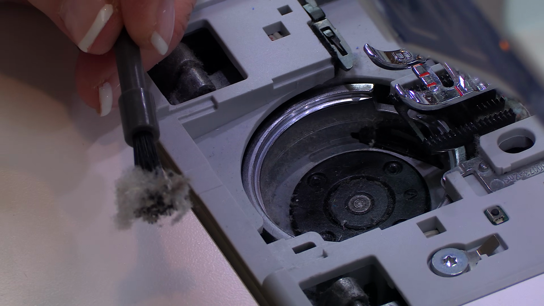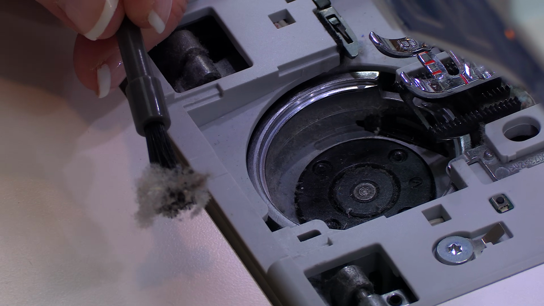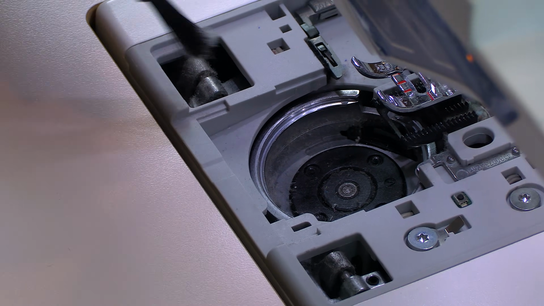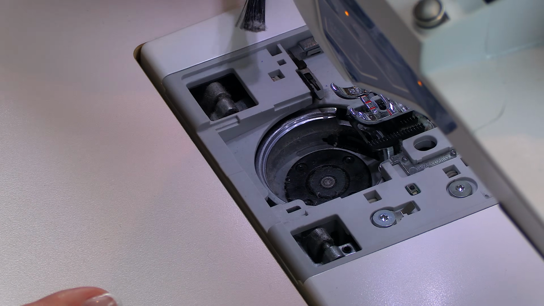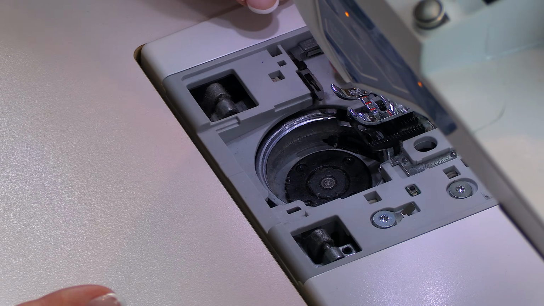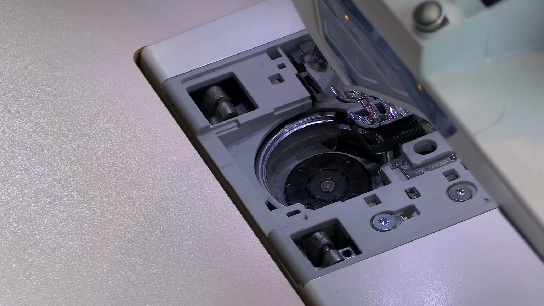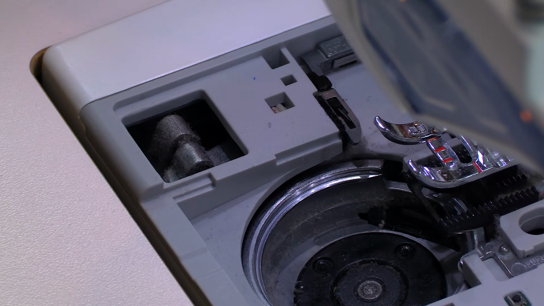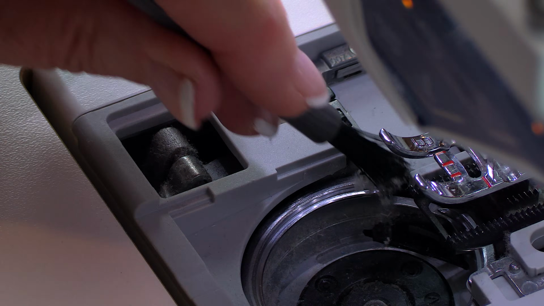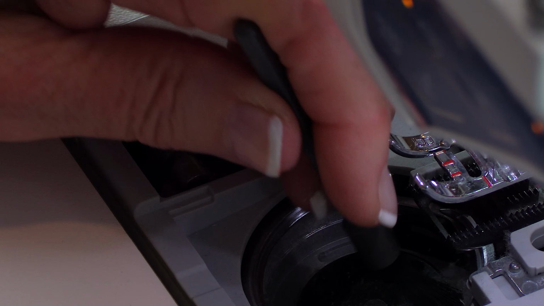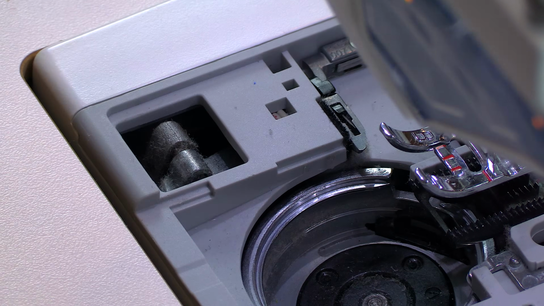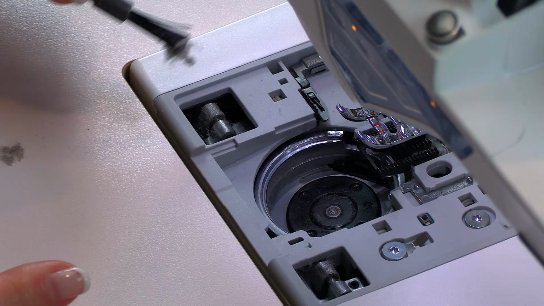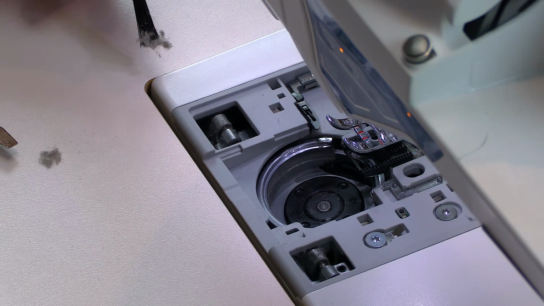If you let that accumulate, it just gets wrapped around everything. So you want to gently pull it off. Sometimes if I see a big clump of it around my thread cutter, which is right here, I don't know if my camera can see it, there will be some caught in there too. Your thread cutter gets really dirty. So you want to clean all the way around and get everything out. There's even some here that I see, and over here. It goes all over the inside of the machine.